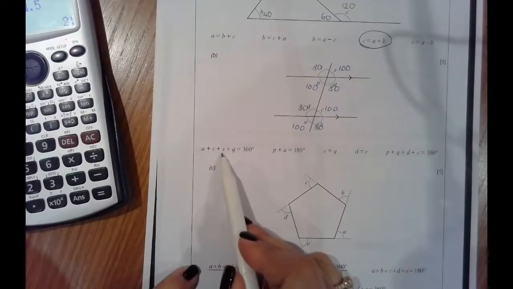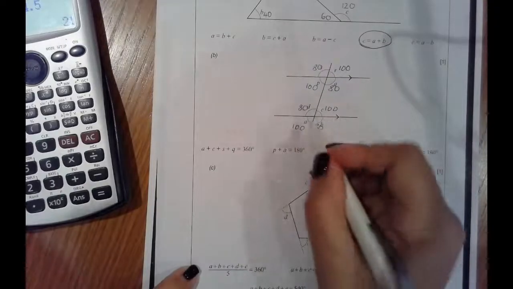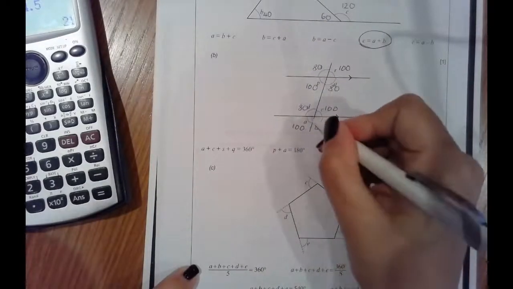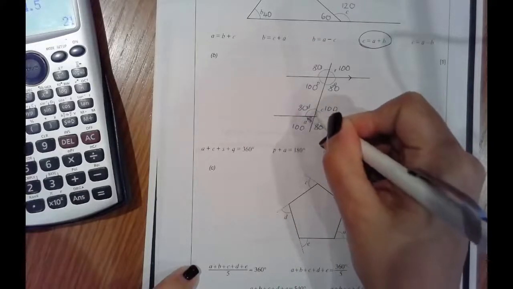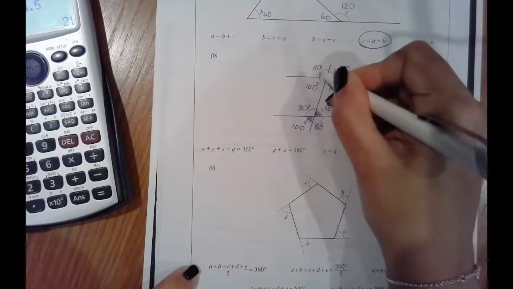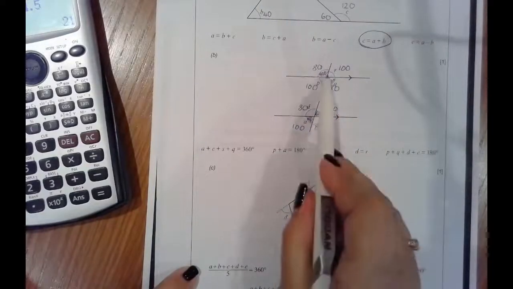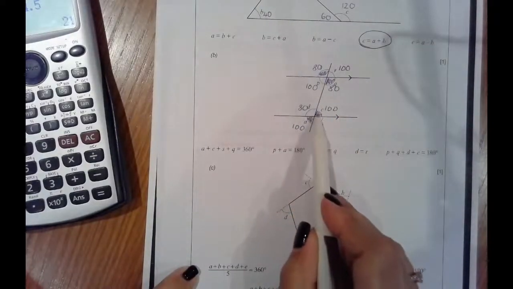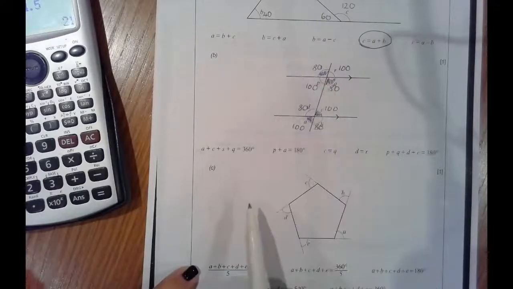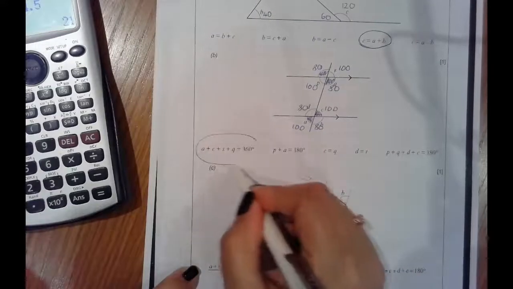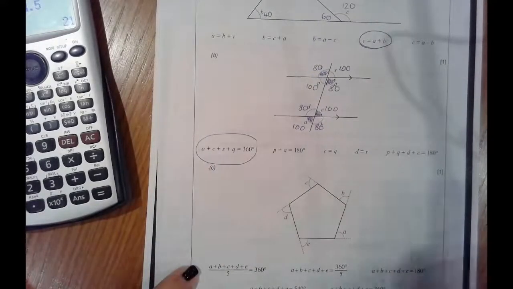A plus C plus S plus Q would actually be all four parts of the circle. The 80, the 80, the 100 and the 100. And I found it straight first time.